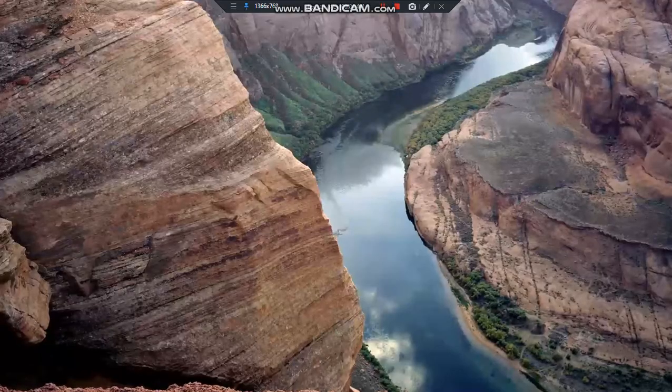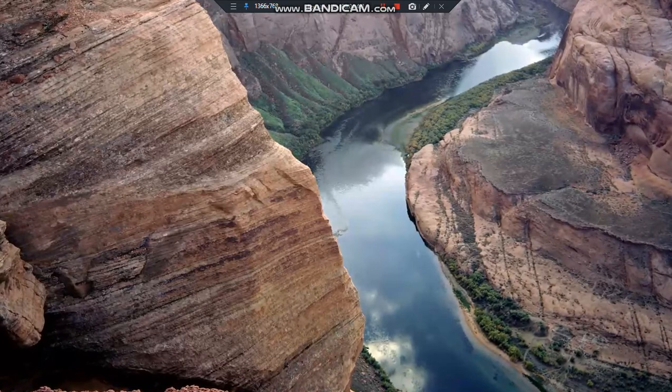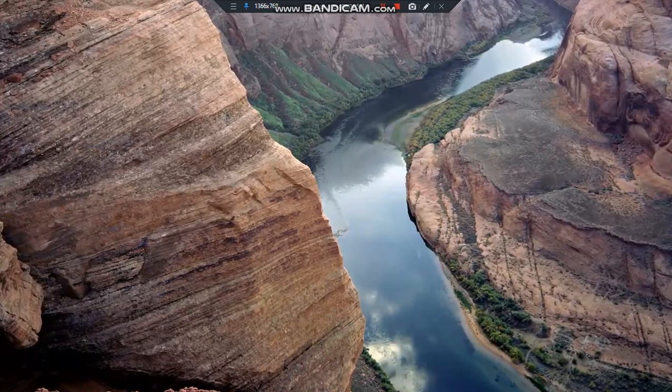What about this one? Here's a few more weathering and erosion examples. Can you tell if it was wind or water that created them?